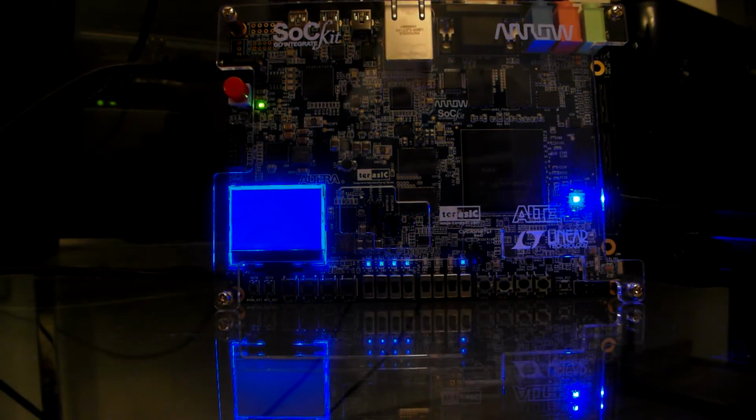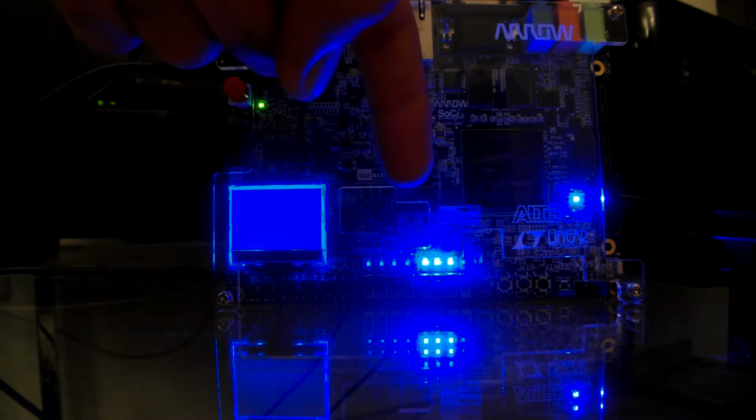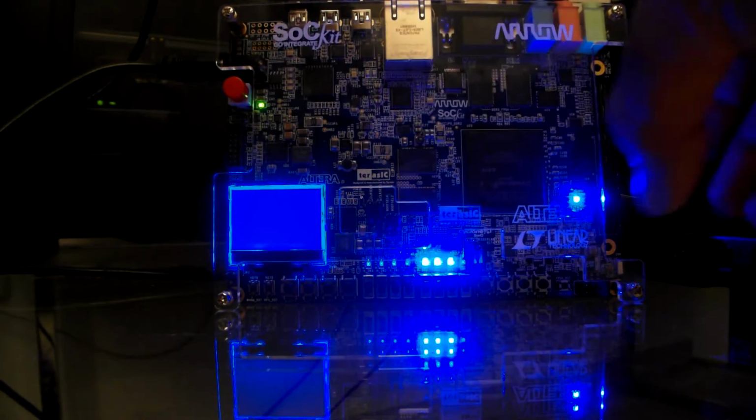As you see, we have 3 LEDs, and all of the 3 LEDs are blinking at a similar frequency. The LED 1 is here, LED 2 is here, and LED 3 is here. LED 1 is connected to the static logic, and LED 2 is connected to the first blinker. LED 3 is connected to the second blinker, and as you see, they have the same clock frequency.